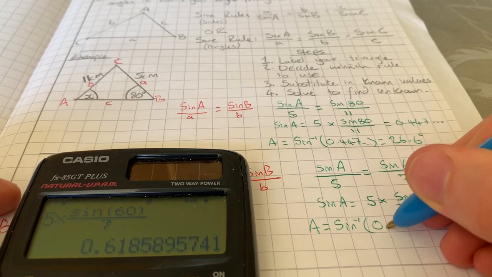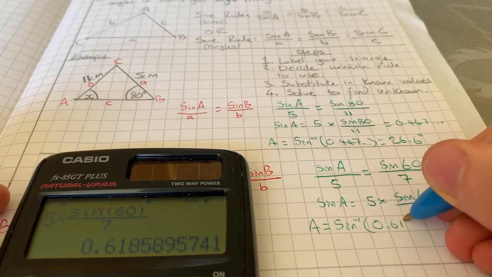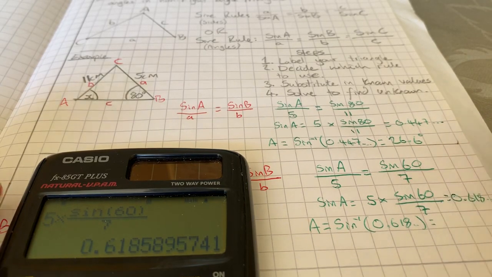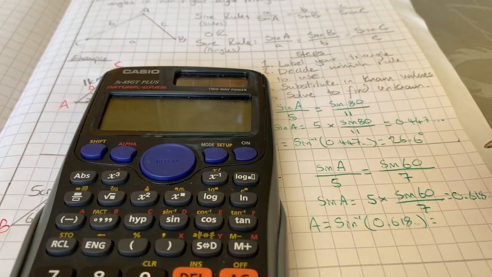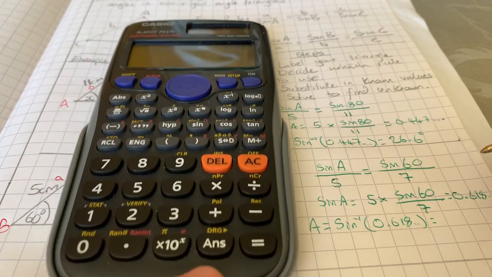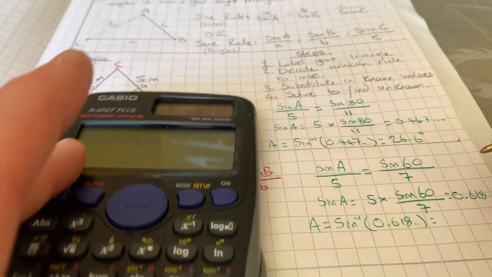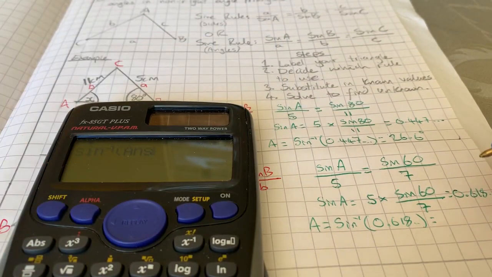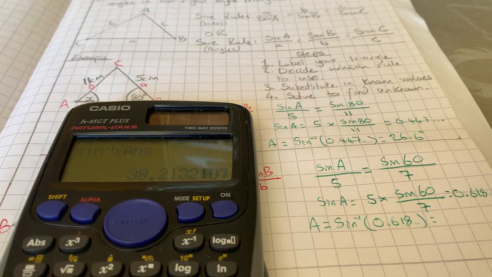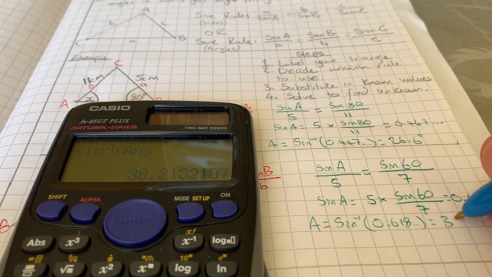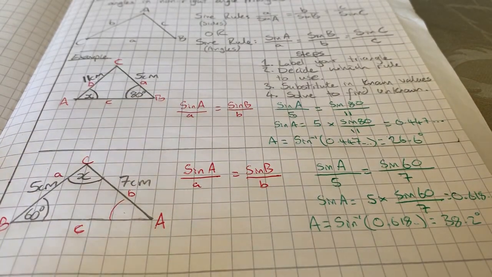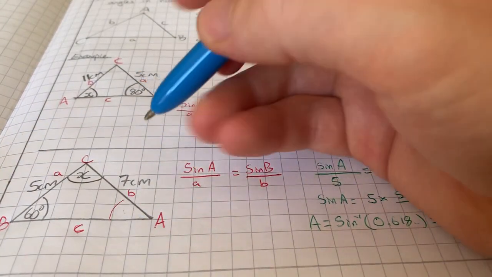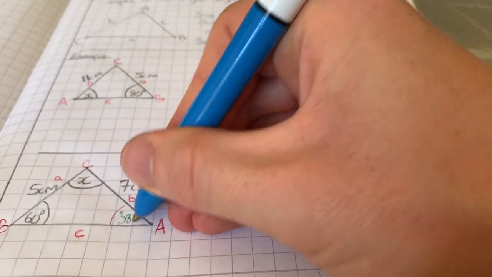So you're not pressing anything on your calculator just yet, you're leaving that answer on the screen. So you're going to now do shift, sine, and then hit that answer button at the bottom. Once you've got that, press equals, and you get an answer of 38.2 degrees.